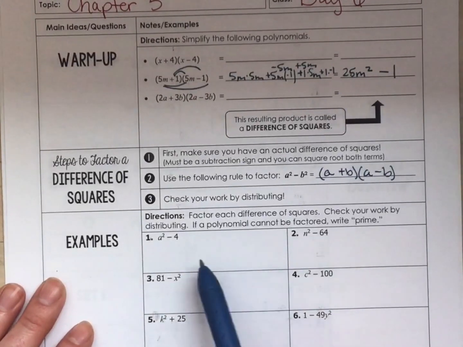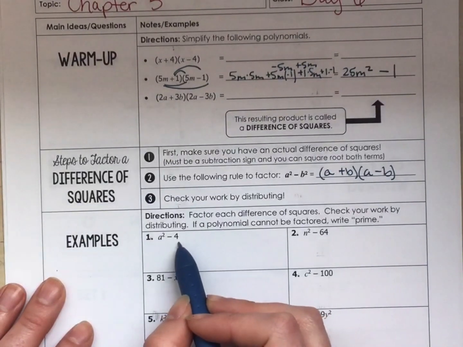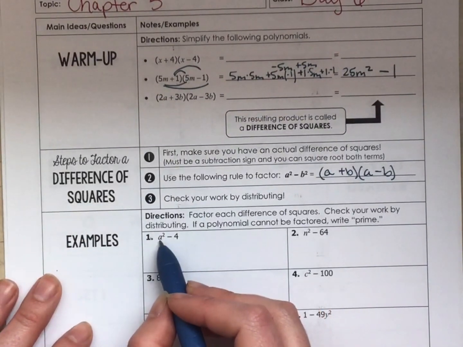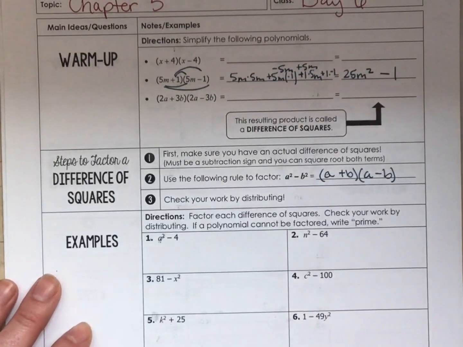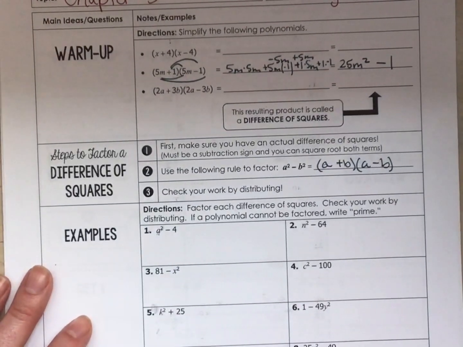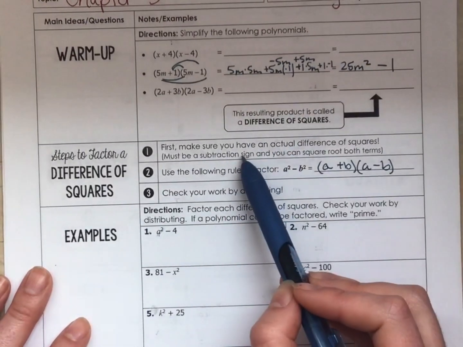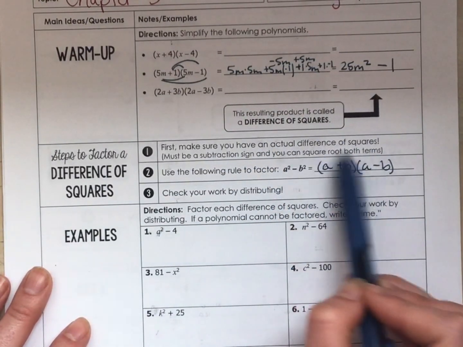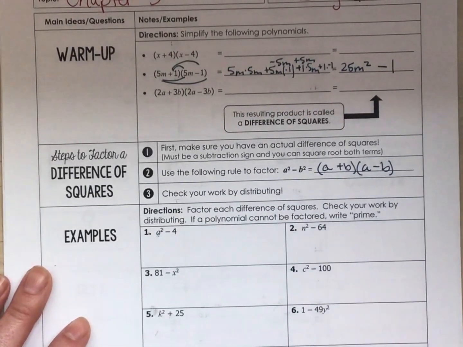So I'll do example 1 here just to start us off. We've got a squared minus 4. Well, I have an a squared here, and I know that 4 is one of our perfect squares. I get that from 2 times 2, and there's a subtraction sign here. So that tells me both things I can take the square root of, so I do in fact have a difference of squares here.